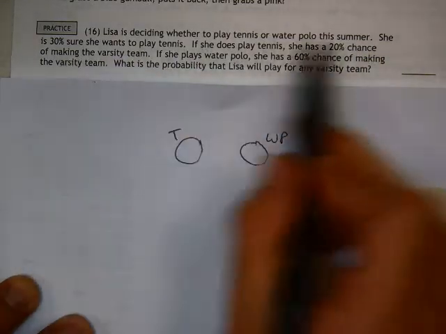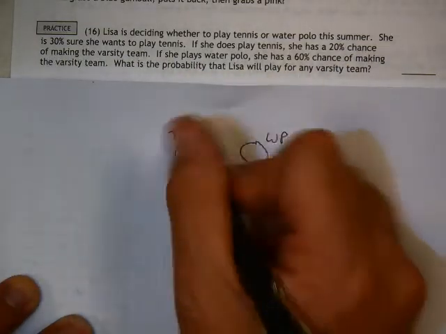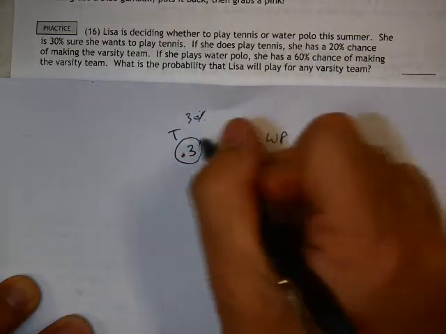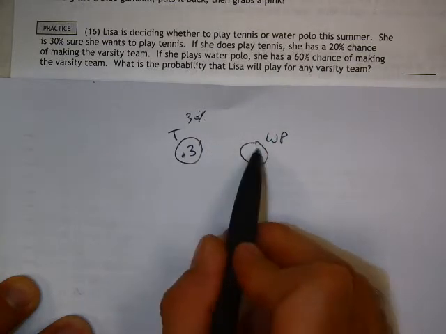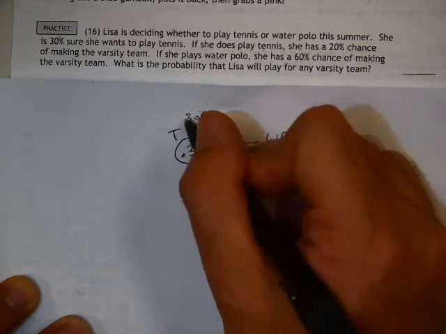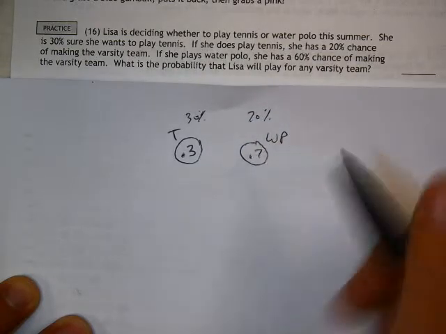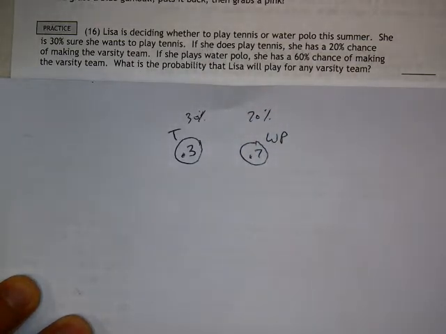In the beginning, it says again, she is 30% sure she wants to play tennis, which means I'm going to put 0.3 there with 30% chance. Now, if there's a 30% chance of tennis, the only other choice she'd have is water polo, so 100% minus 30 is 70%, which means she has a 0.7 chance of choosing water polo.